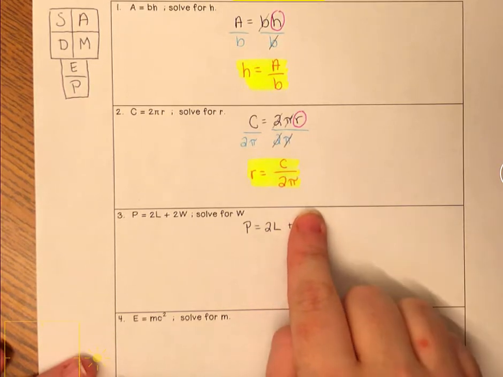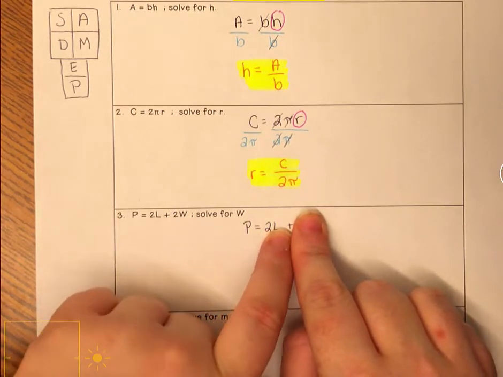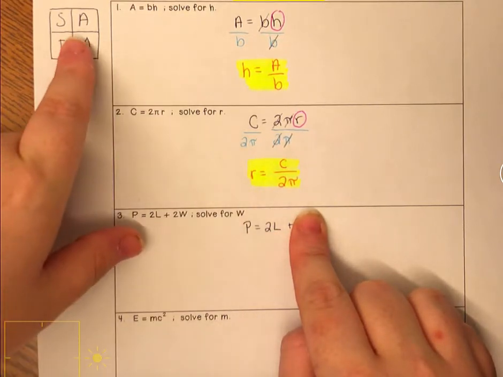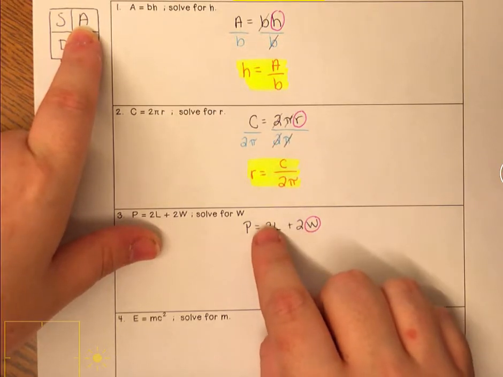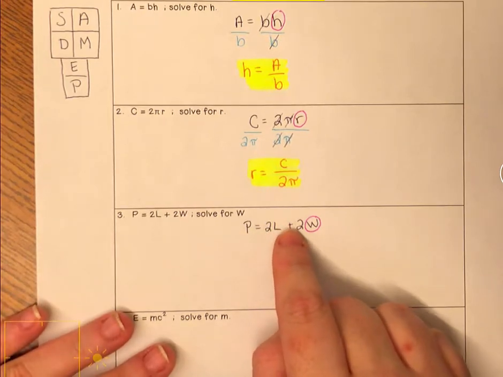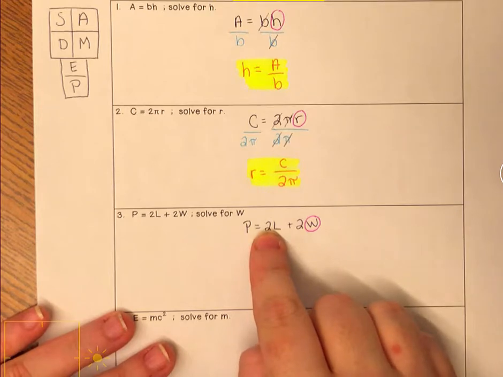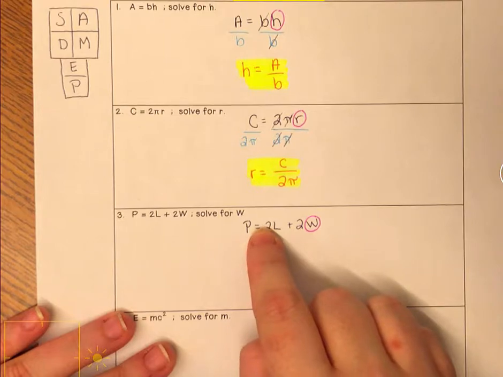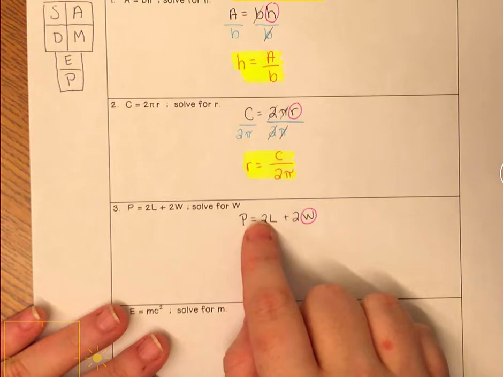So if this is where my W is, I have my 2L separated with an addition sign. So my 2L is positive, so it is technically added. Even though there's an addition sign here, that doesn't mean that that is necessarily added. The plus sign on the 2W does not mean that the 2L is also added. The sign on the 2L tells me if it's added or subtracted. Since there is no sign, that is automatically assumed to be a positive value. So yes, 2L is added.